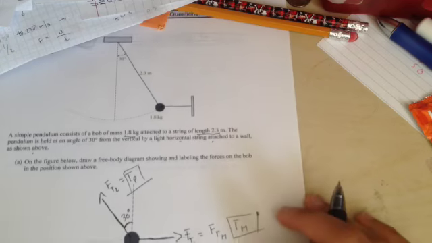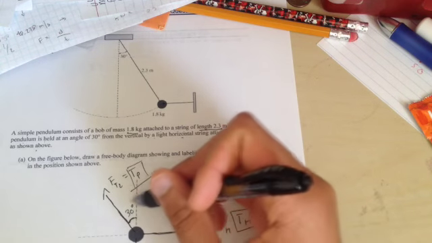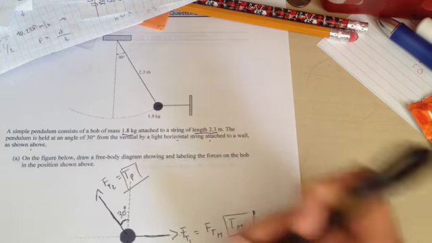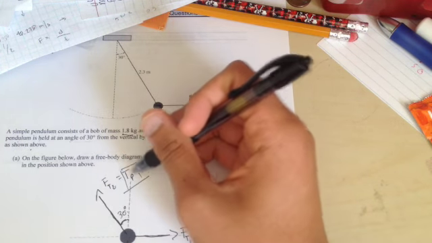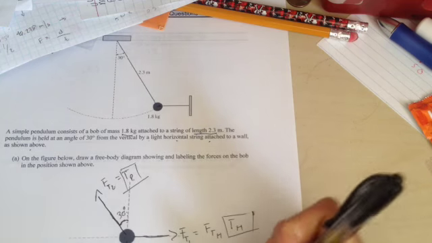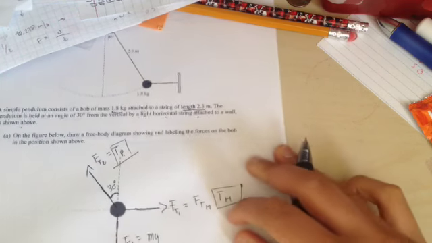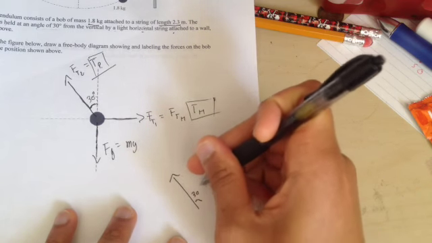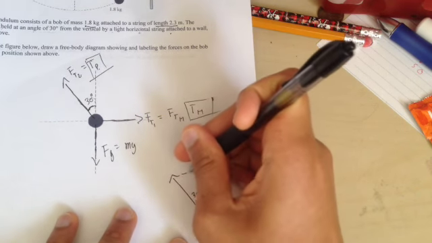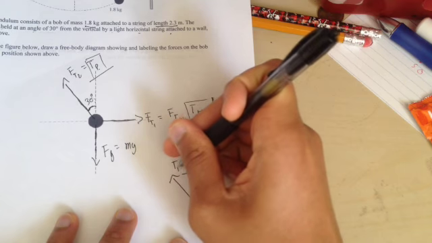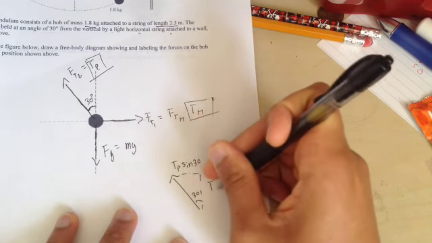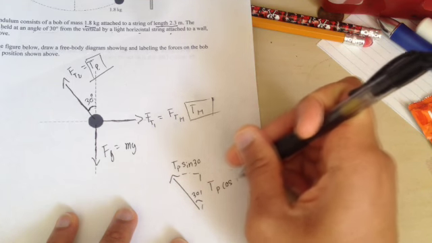Going back to the diagram, we see that there's a component here that's not in either direction because it's at an angle of 30 degrees. So we can make this force of tension 2, otherwise the tension of the pendulum, into two components. You can see that we have this 30-degree angle, and we can make this T pendulum sine 30 and T pendulum cosine 30.